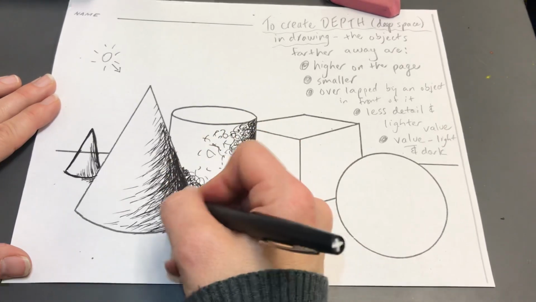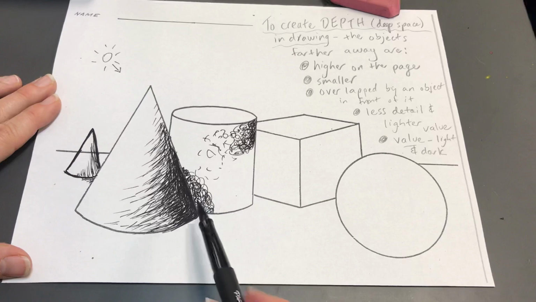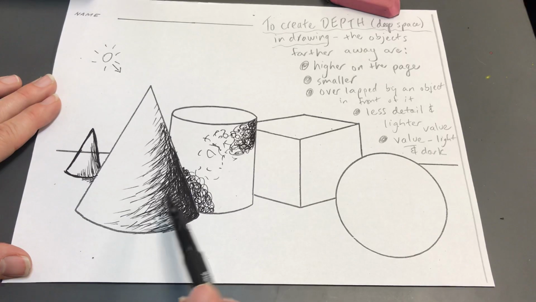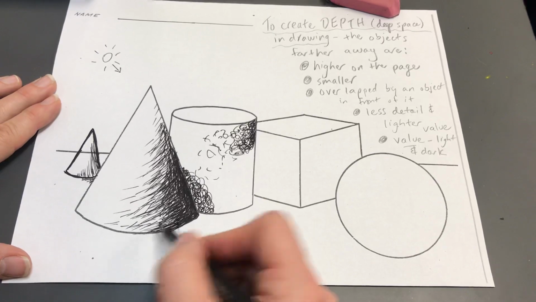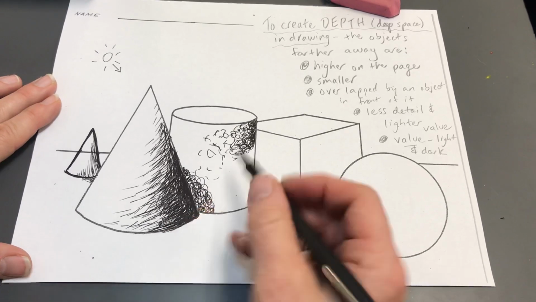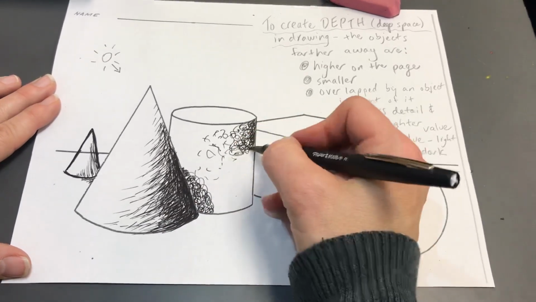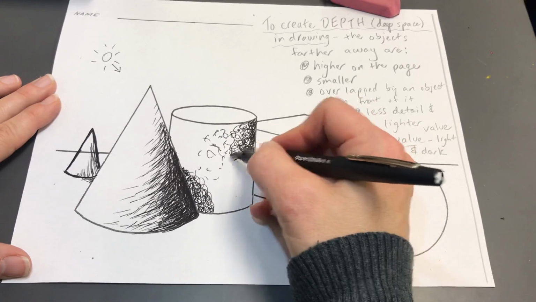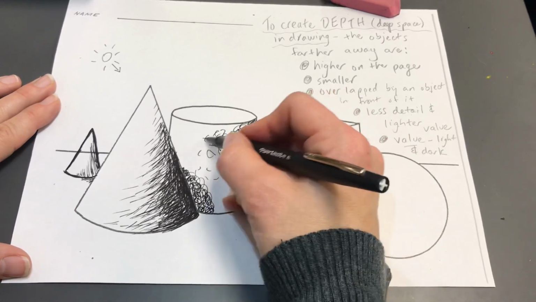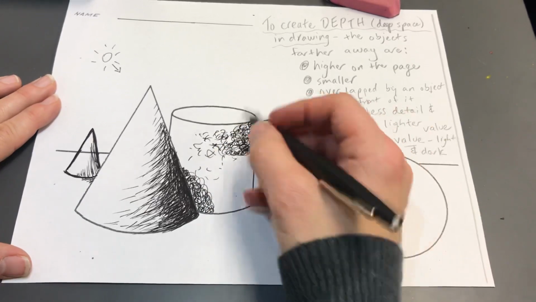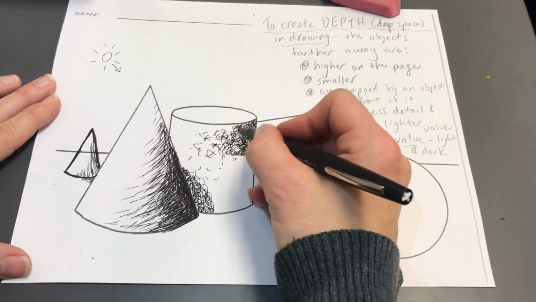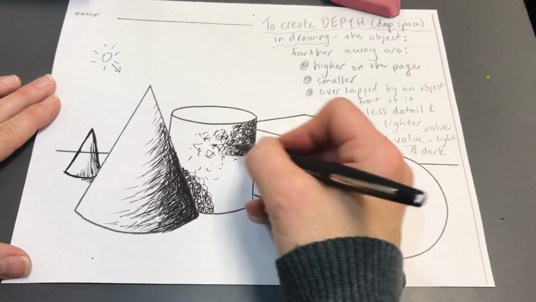But at the same time, I need to make sure I see the difference between this object and this object. So it's important that I have a different enough mark and a different enough value change. So I darken this one a little bit, and then I'm going to come back in and continue to change my value slowly. And it's a good idea, if I can't tell if I've lightened it enough, to squint or hold it out further away from you, and then you'll be able to see the value changes a little more.